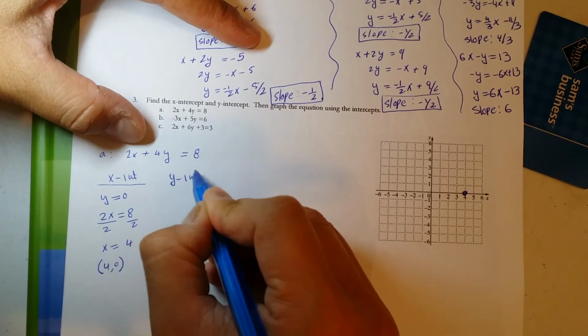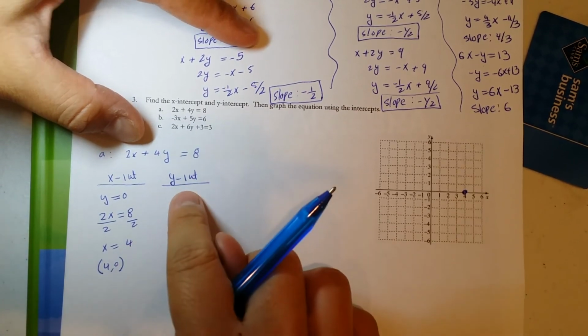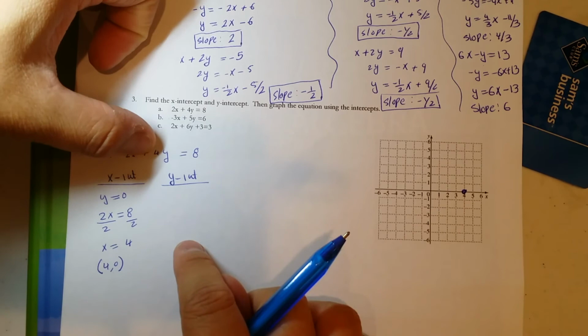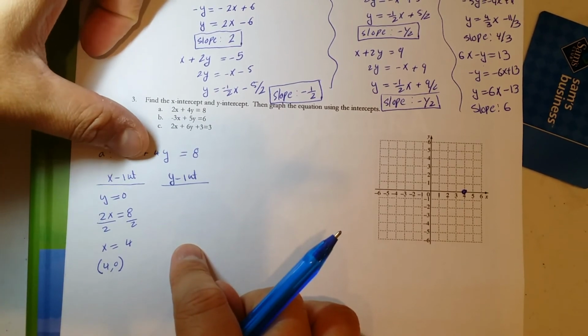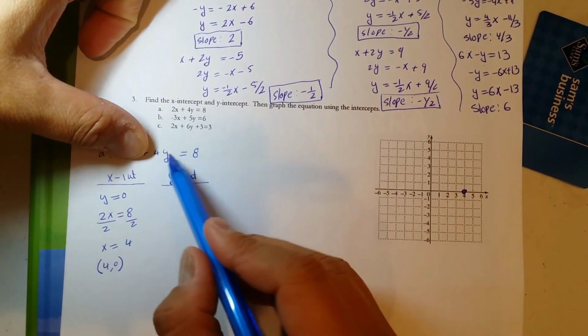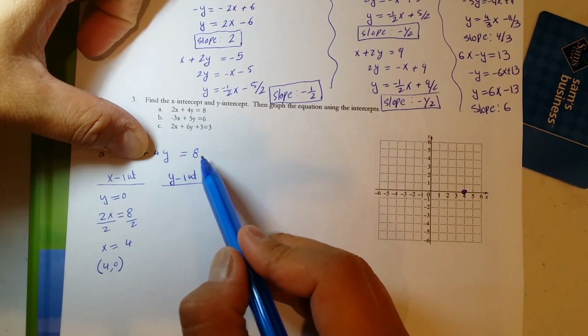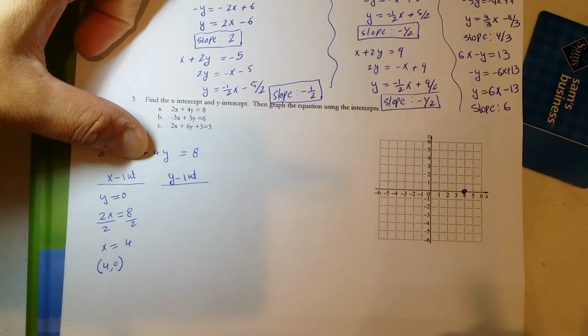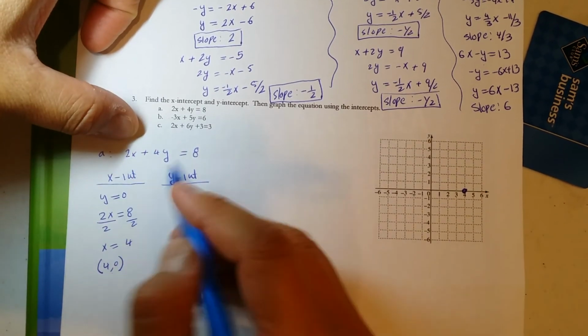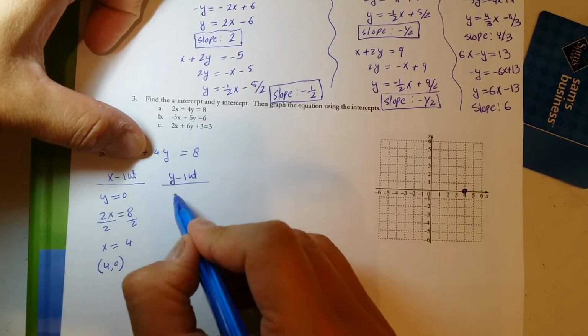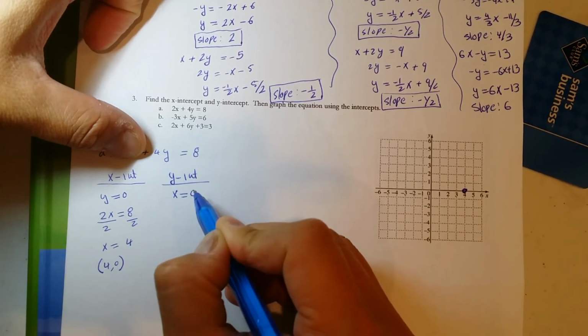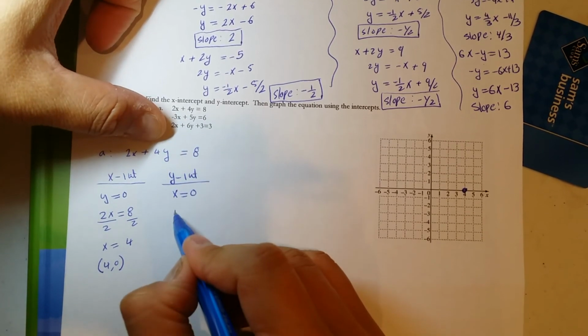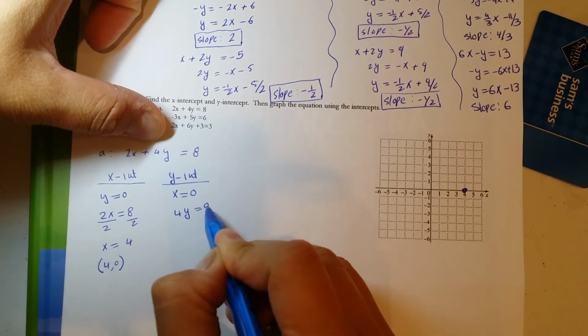Y-intercept, same thing. To find the y-intercept, you cover up the x. So imagine you cover up the x. What do you have left? You have 4y equals 8. So what does y have to be? 2. Good. So when we cover up the x, we're saying let x equal 0. We have 4y equals 8 left.